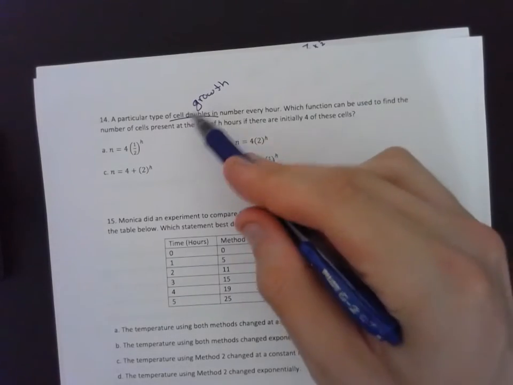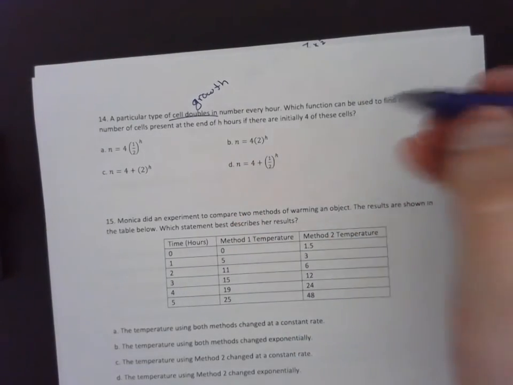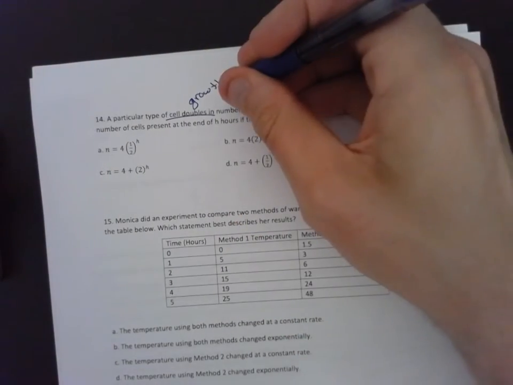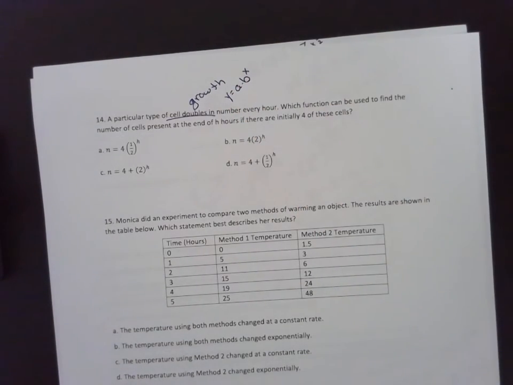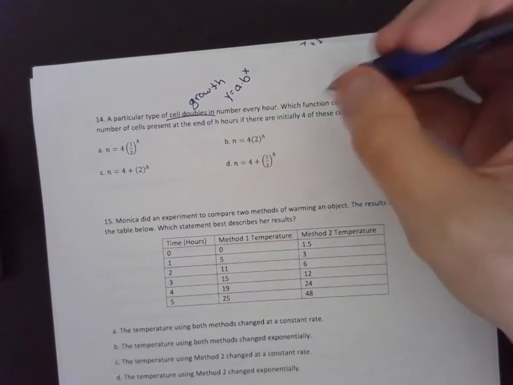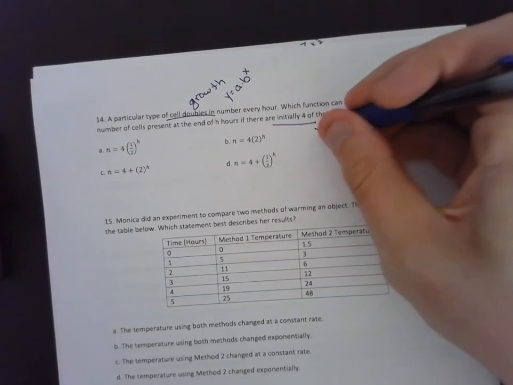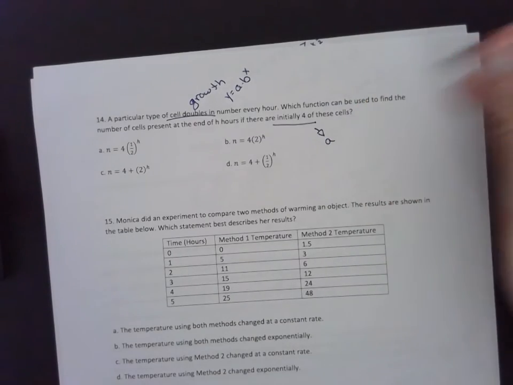So doubling every hour means it's growth. And that also means it's exponential, which means it's y equals a times b to the x. So if it doesn't look like that, I'm not using it. Which function can be used to find the number of cells present at the end of each hour if there are initially 4 cells? So again, if there's initially 4, that's also important. That means it's my a value.